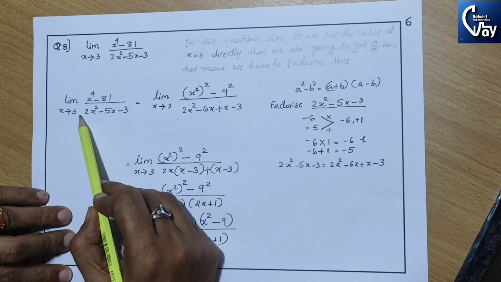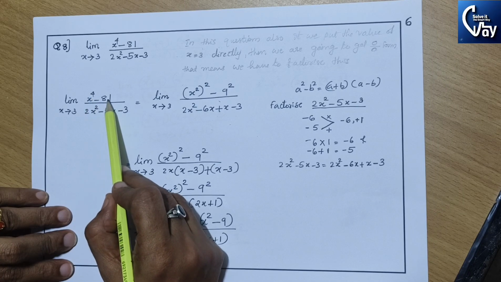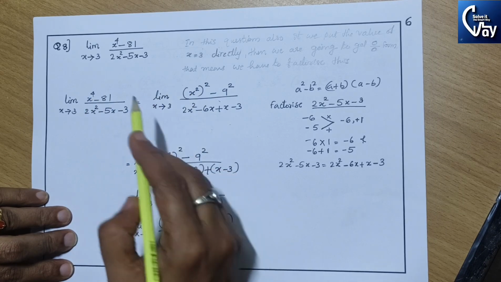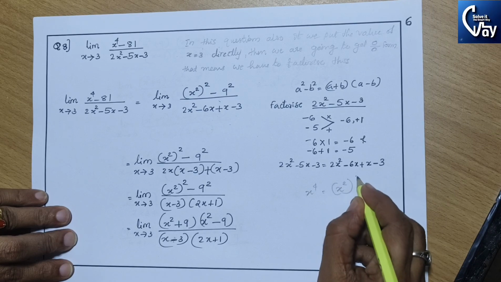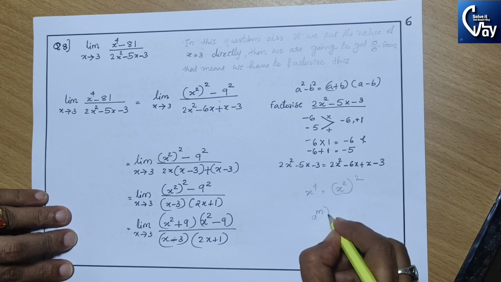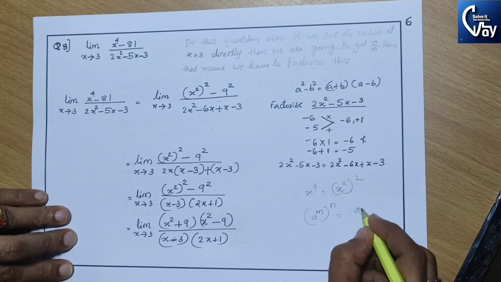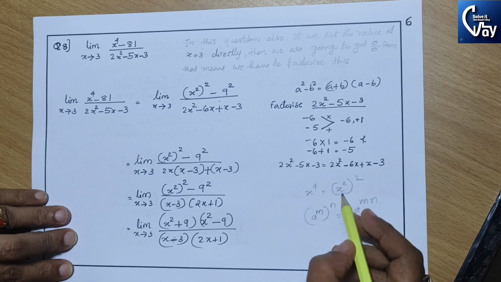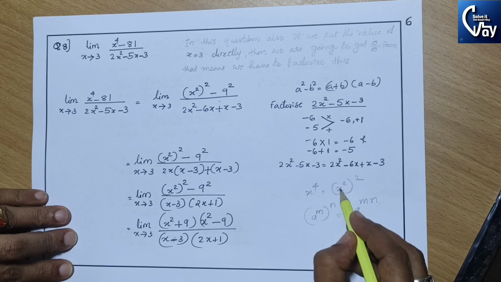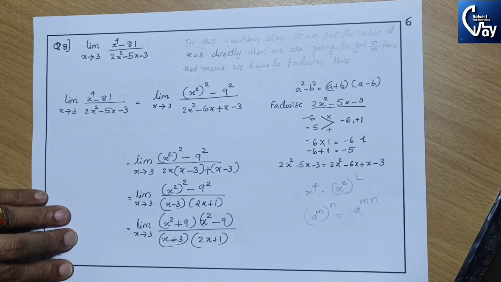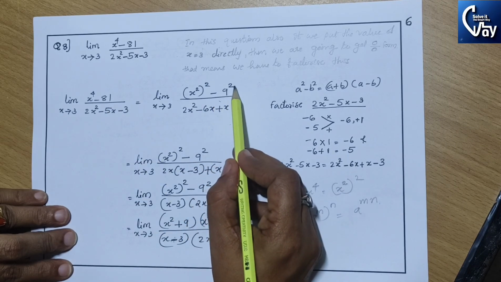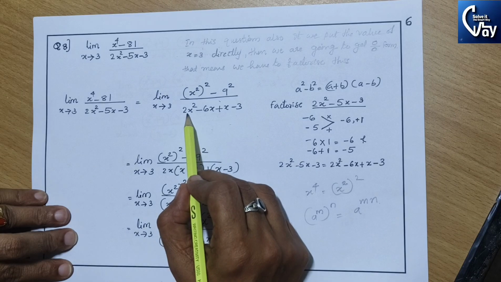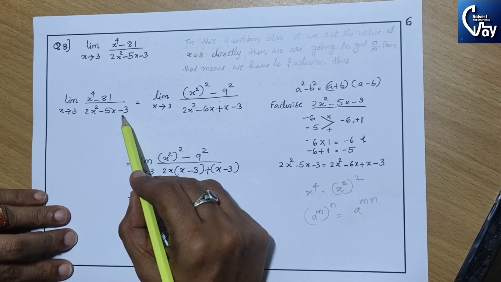So limit x tends to 3, x raised to 4 minus 81 can be written as x raised to 4 is equal to x square whole square. We know that a raised to m whole raised to n is equal to a raised to m into n. Similarly, x raised to 4 can be written as x square whole raised to 2, that is equal to x raised to 2 into 2, that is equal to 4. So 81 can be written as 9 square, 9 into 9 is 81, divided by 2x square minus 5x minus 3.